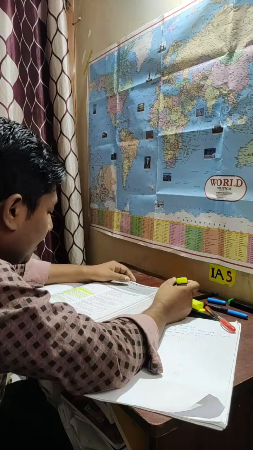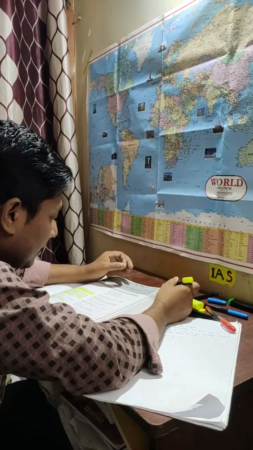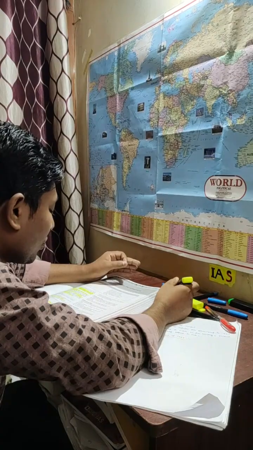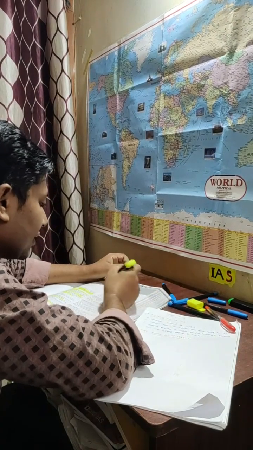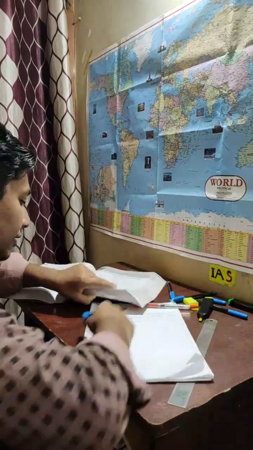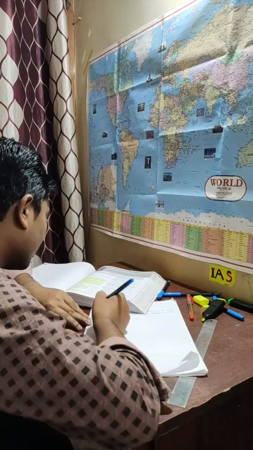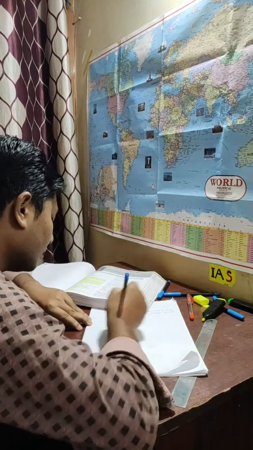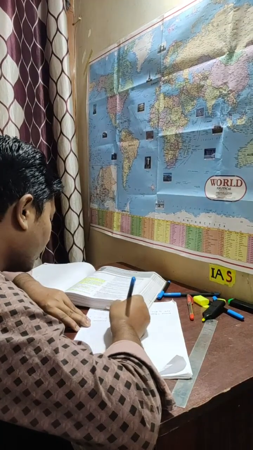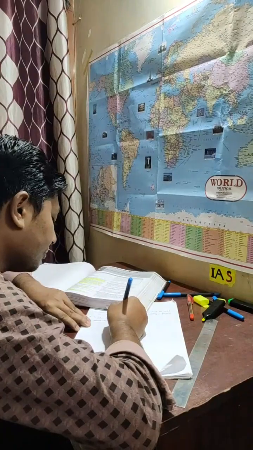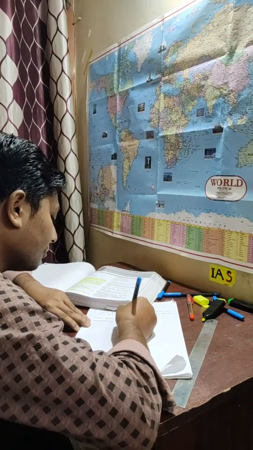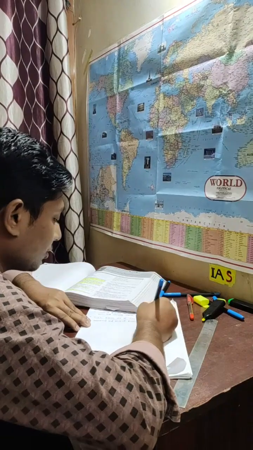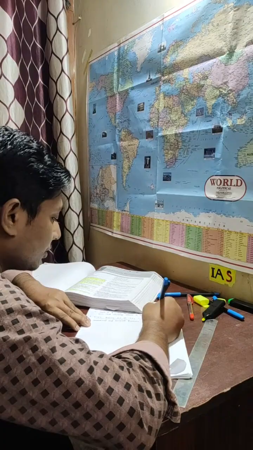Number two is that the system of double government was started: the Court of Directors to manage the commercial affairs and a new body, the Board of Control, to manage the political affairs.